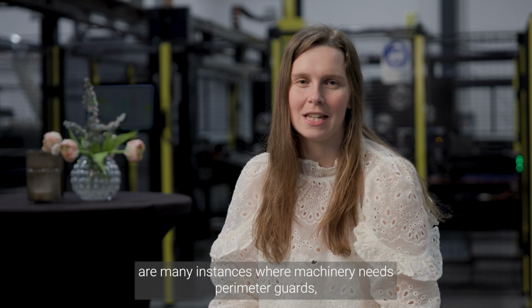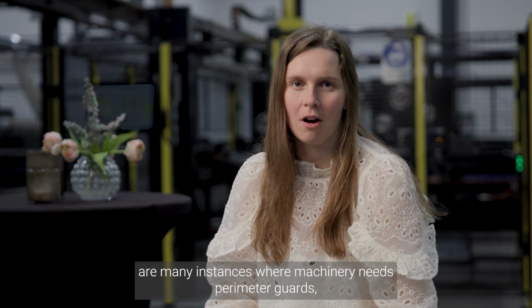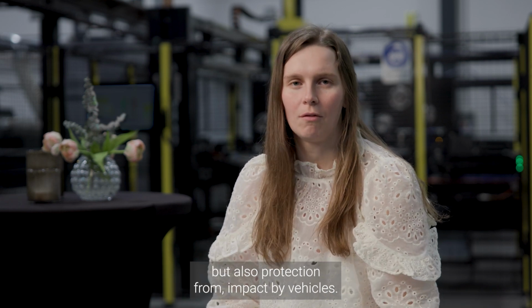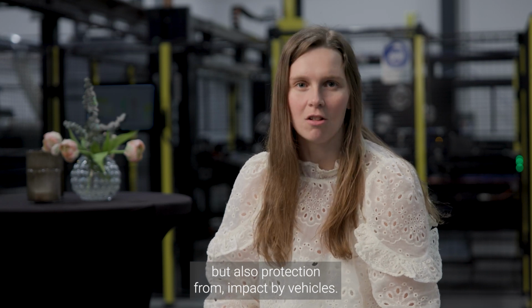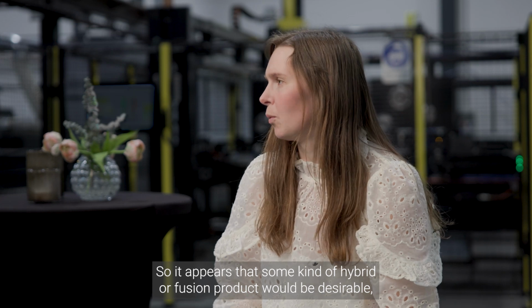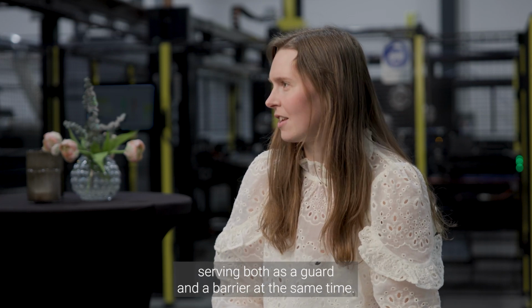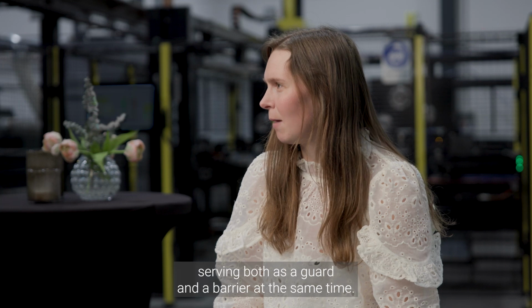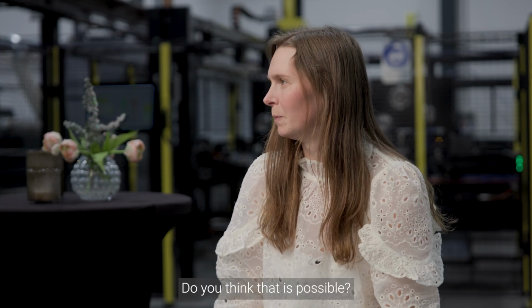There are many instances where machinery needs perimeter guards, but also protection from impact by vehicles. So it appears that some kind of hybrid or fusion product would be desirable, serving both as a guard and a barrier at the same time. Do you think that is possible?